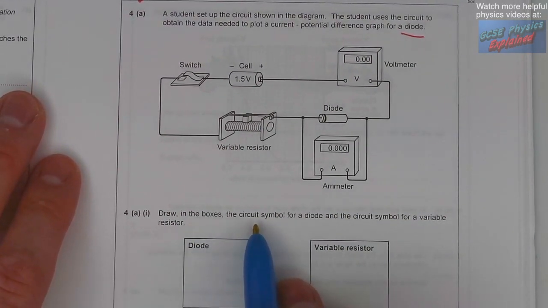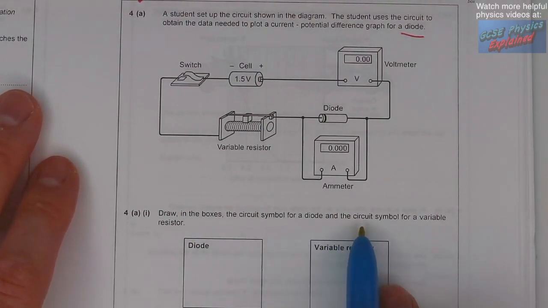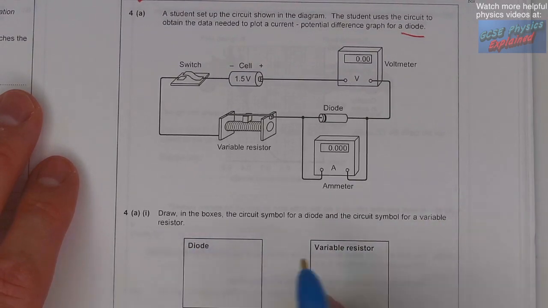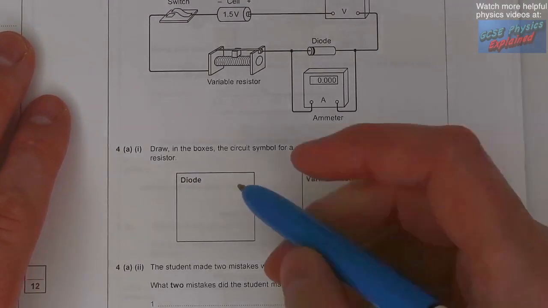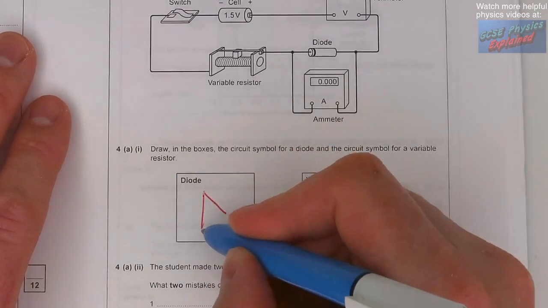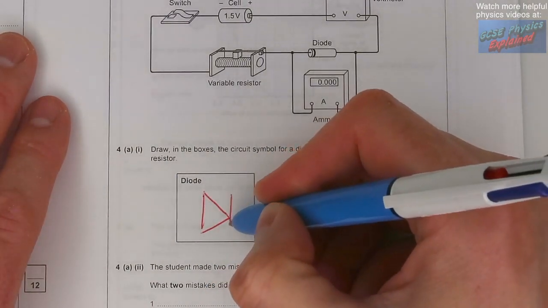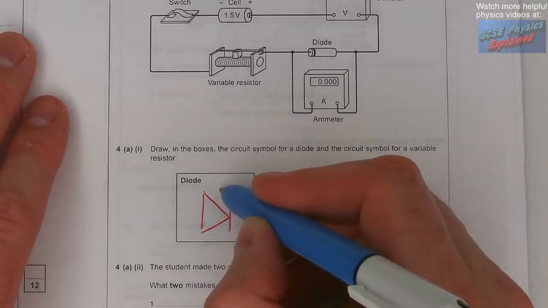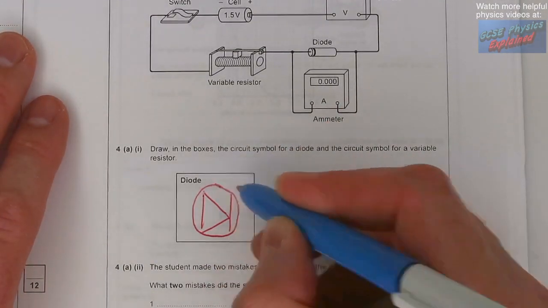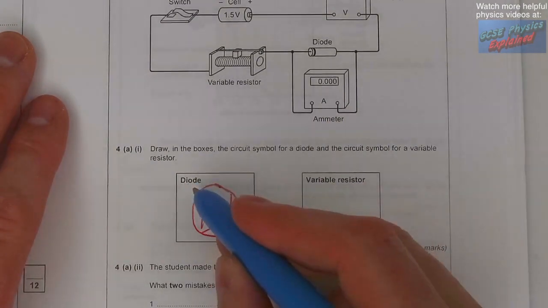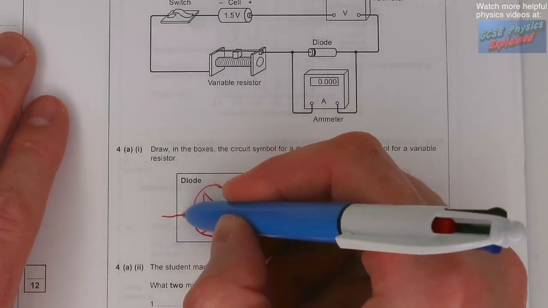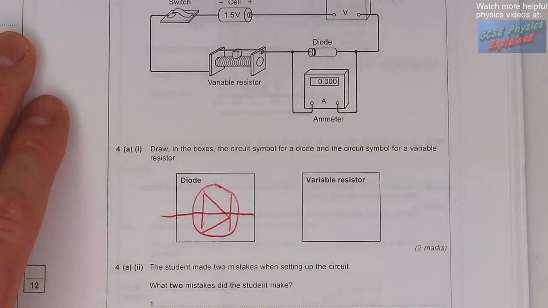Draw in the boxes the circuit symbols for a diode and the circuit symbol for a variable resistor. Watch this. D, I, O, and that's all you're getting. It's the first three letters of diode, and that is what the symbol for a diode looks like.